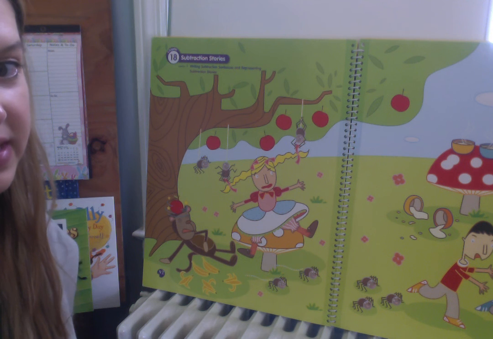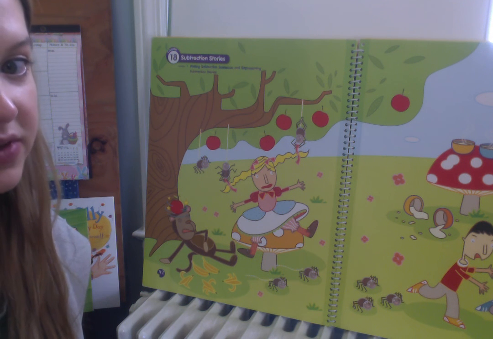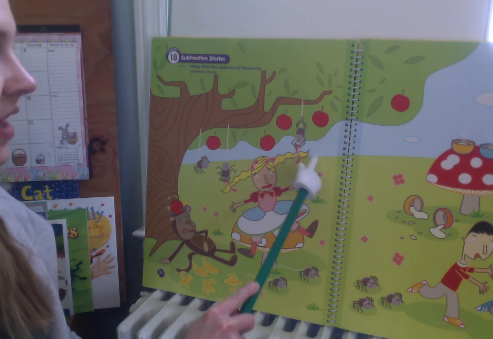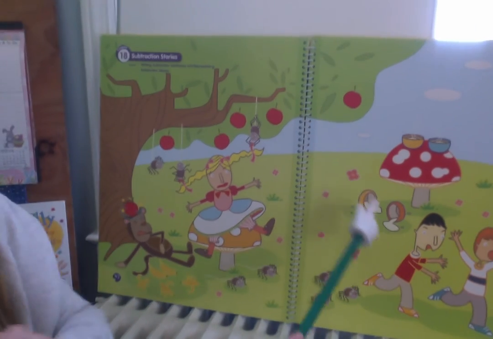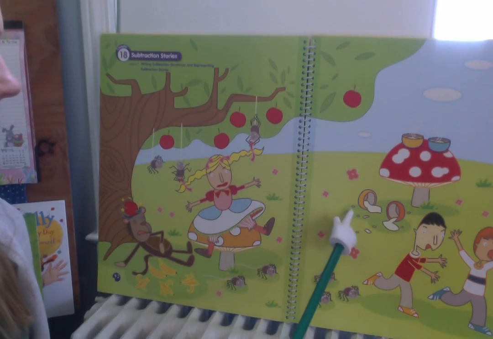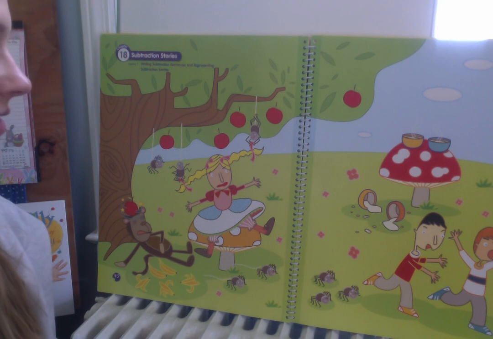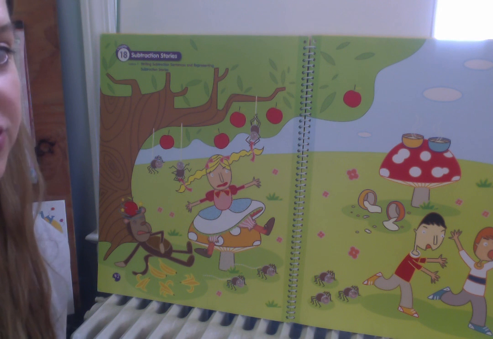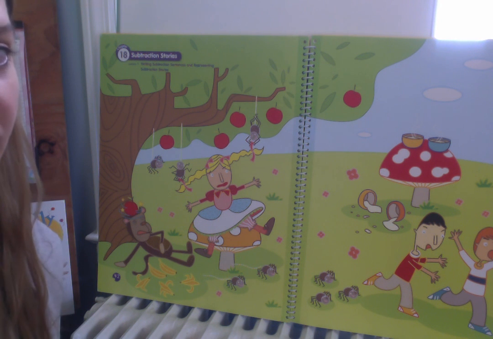For your assignment today, you're going to come up with a subtraction story for the bows and a subtraction story for the porridge. Okay. Make sure that you remember to start with how many you have, take some away, and then ask the question, how many are left?